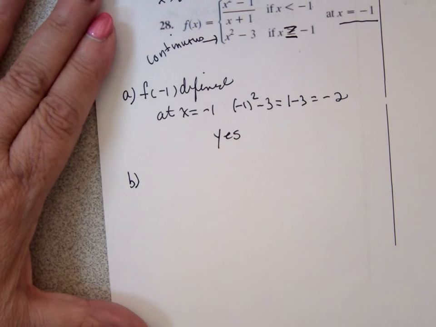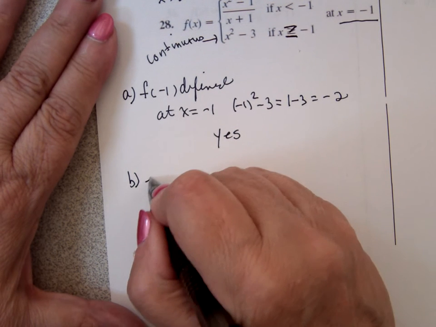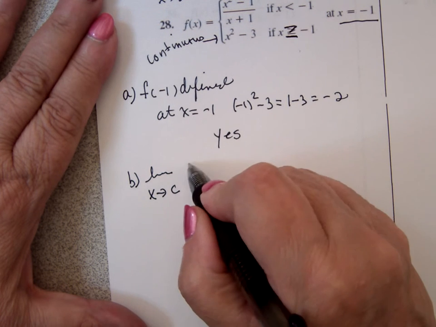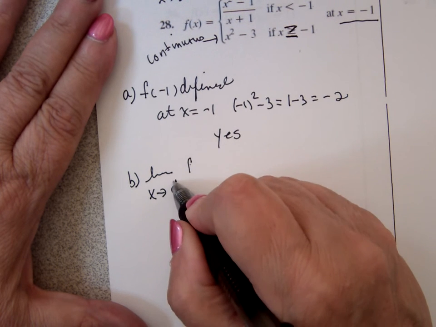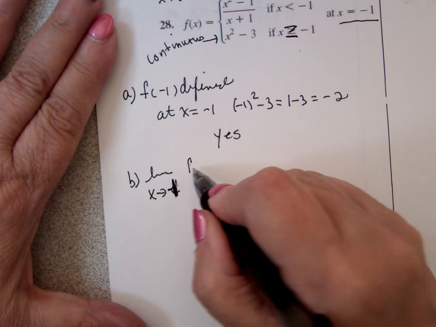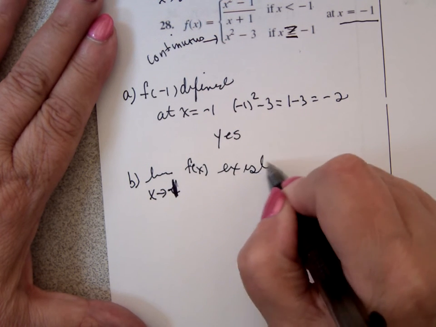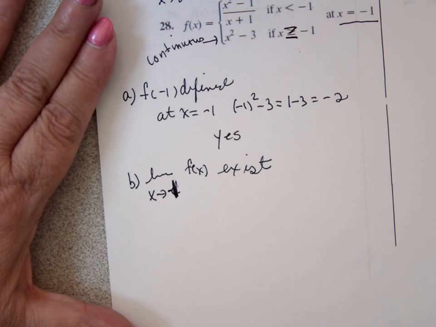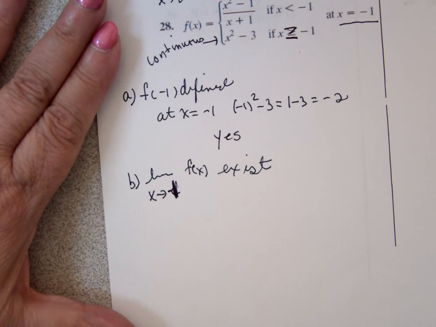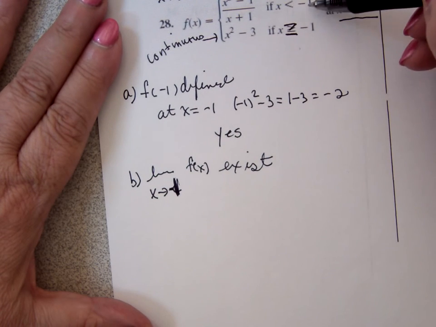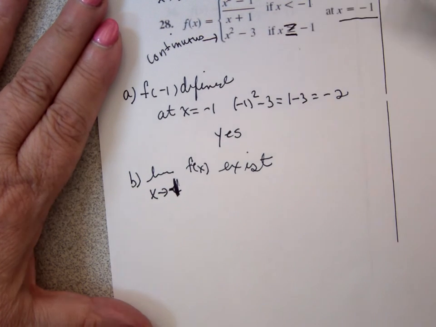B. Does the limit as x approaches c, or x approaches negative 1, of f of x exist? Well, since I'm on either side of negative 1, what am I going to have to do?